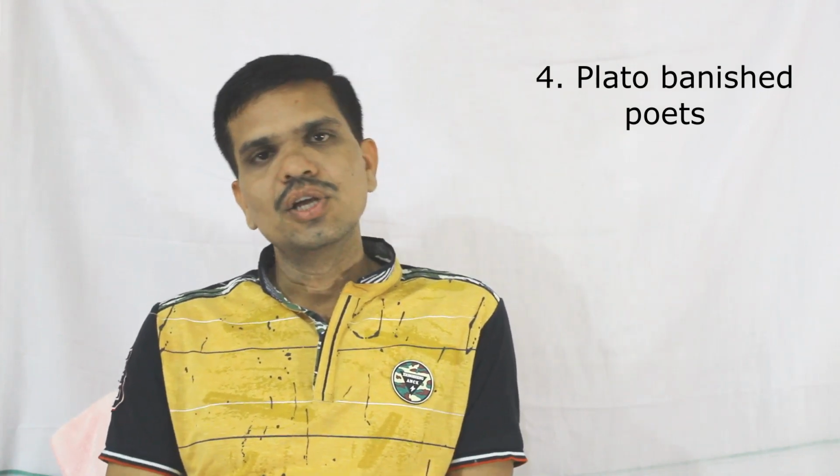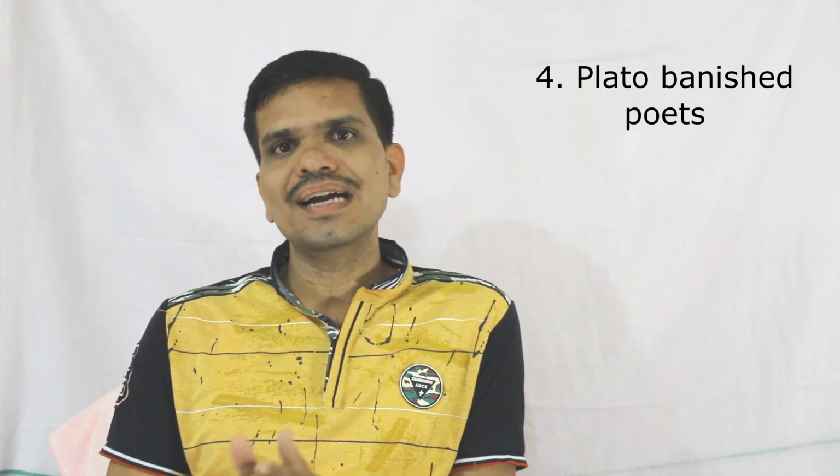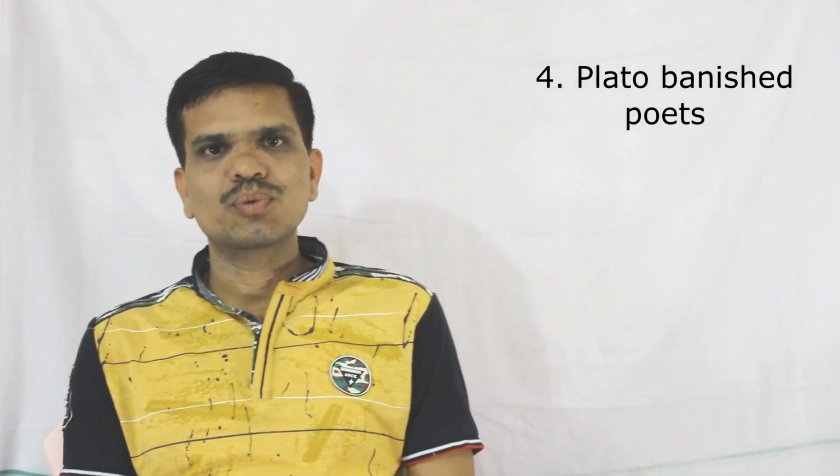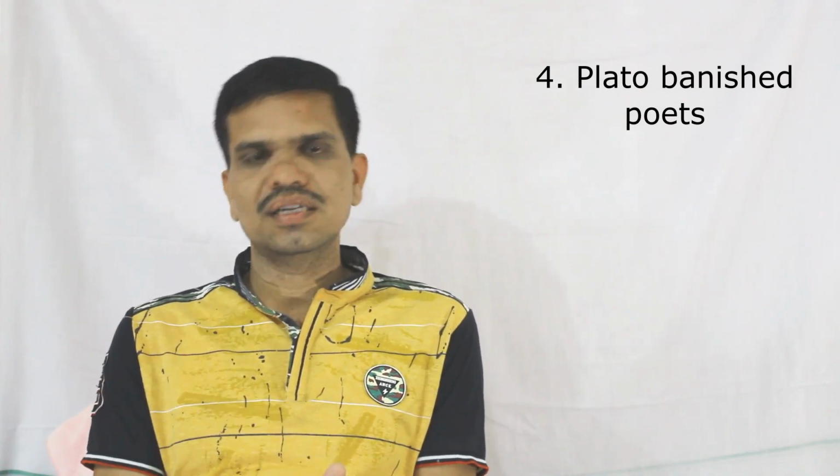The fourth charge made by Gosson is that Plato banished all poets from his ideal state. Though Plato banished the poets, he did not banish poetry, is the argument of Sir Philip Sidney. So Plato is not against poetry, but against the bad poets. In this way, Sir Philip Sidney has answered all the charges against poetry, or rather he refuted all the charges.